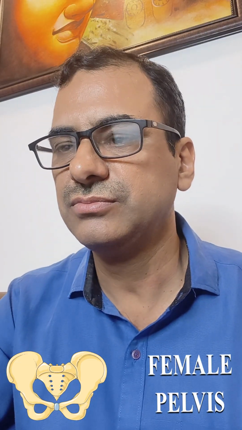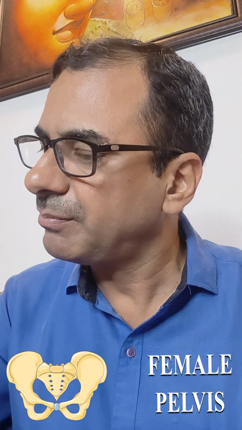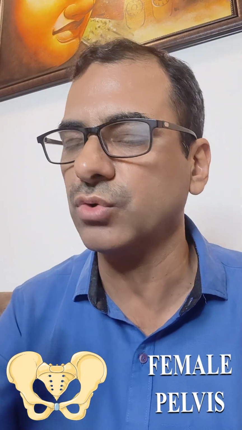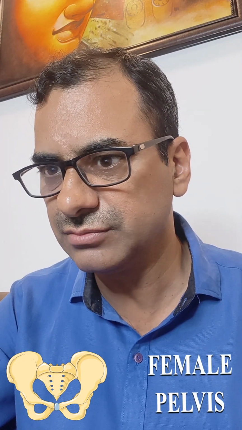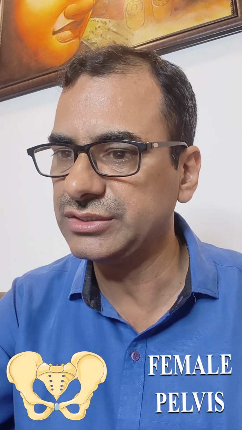When we place our hand on the hip bone or hip joint, the upper part which we feel is known as the iliac crest, or we can say the iliac crest is the upper border of the ilium. This is the iliac crest, starting here to here. And anteriorly, at the front of the iliac crest, there is a bony prominence known as the anterior superior iliac spine. So this one is the anterior superior iliac spine.